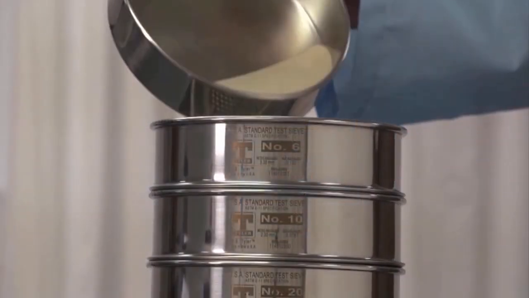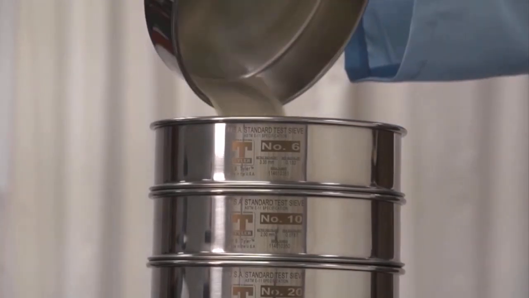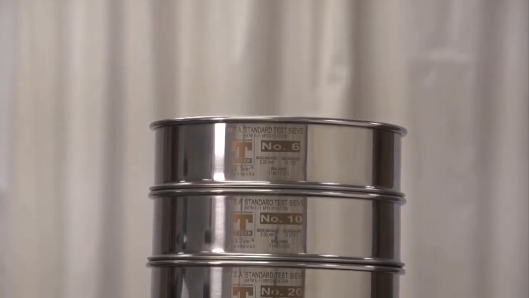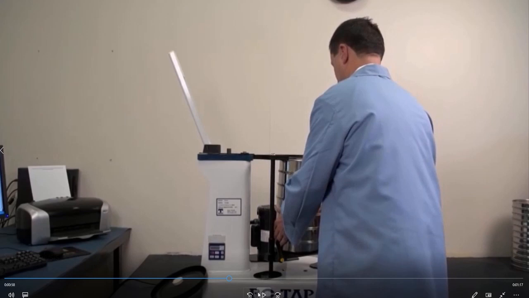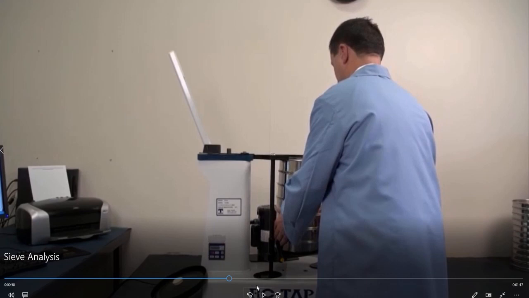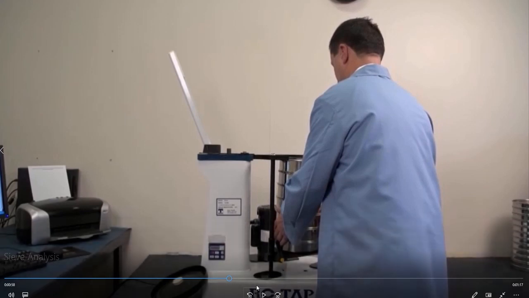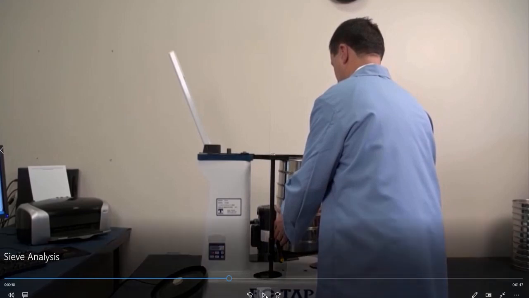Empty the entire sample into the top sieve of the stack. Make sure that you do not overload any sieve, as this may cause blinding. Blinding here means, if you put a lot of powder, usually we put 50 to 100 grams in a 20 centimeter diameter sieve. If we put more than that, it can cause blinding of the apertures, or the openings, of the sieve. Blinding means the particles can block the openings, and this will not give correct analysis.